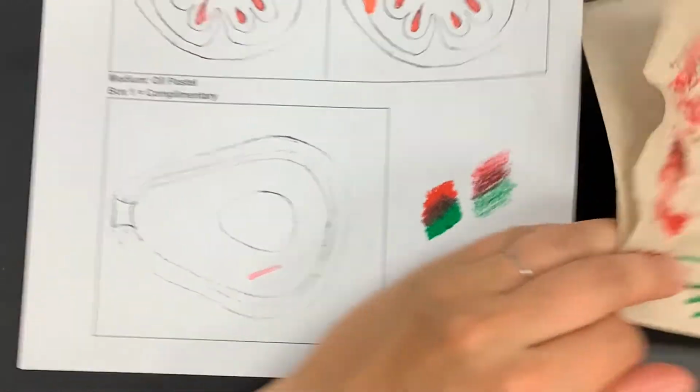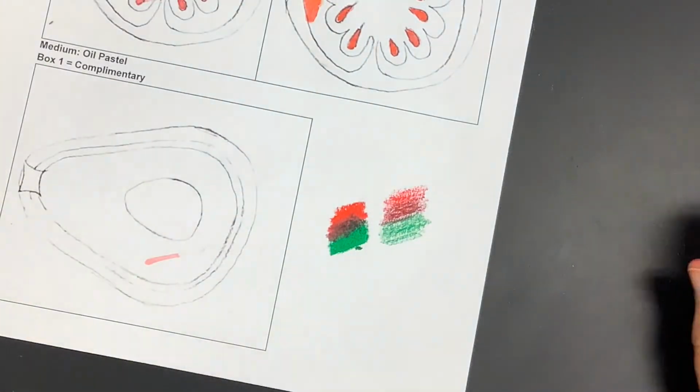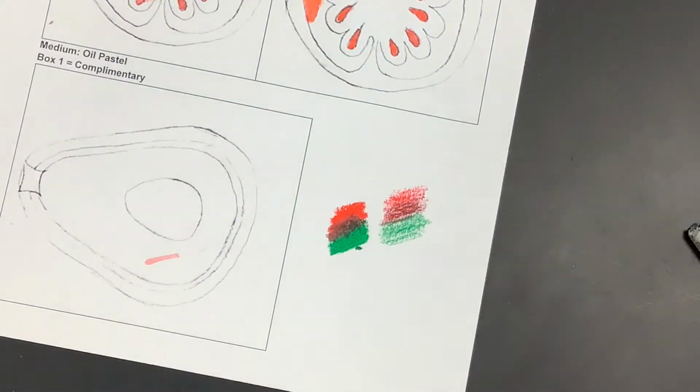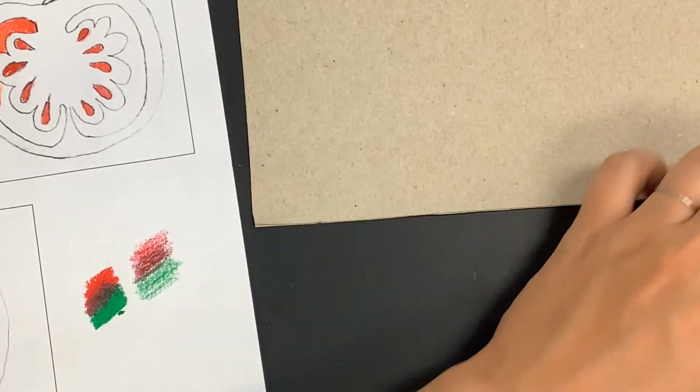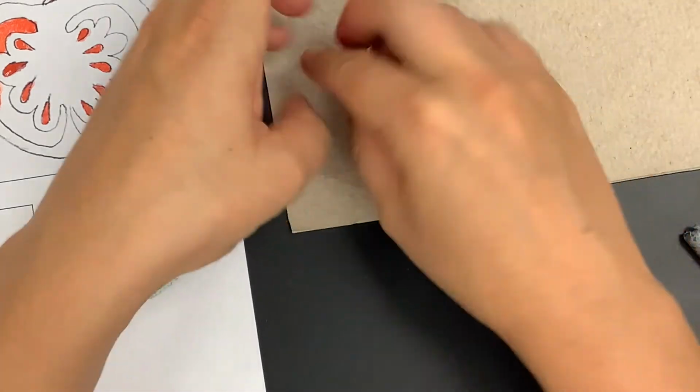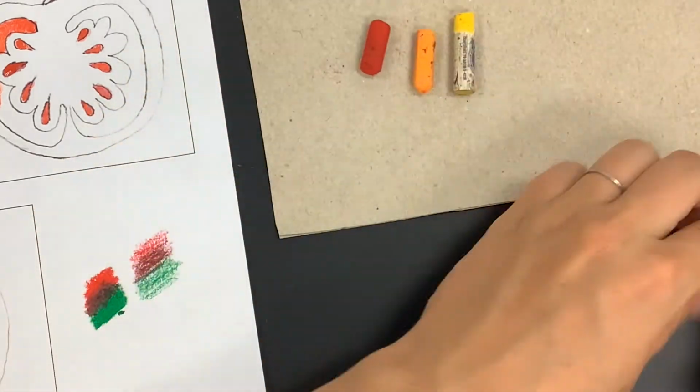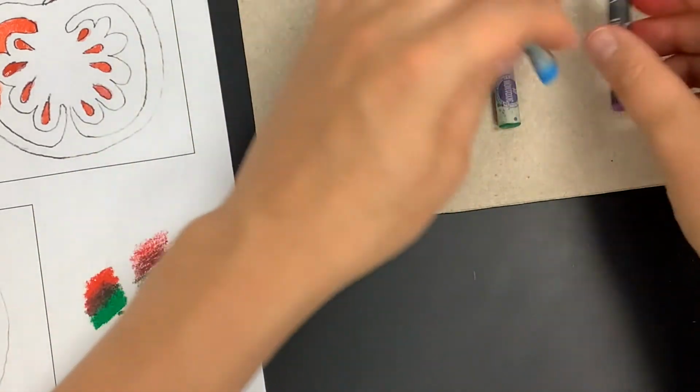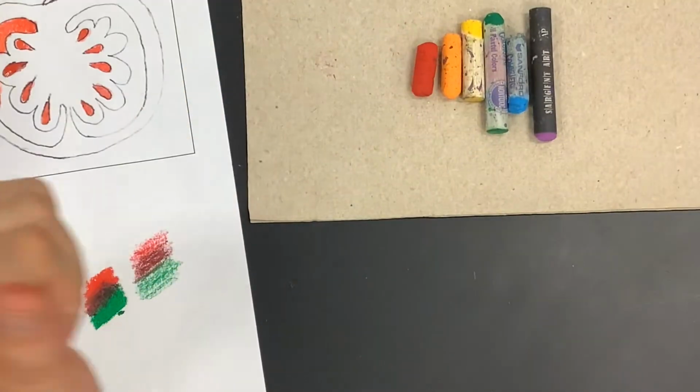At the end of the hour, you're going to get rid of the old paper towel and you're going to grab a new one. And you can put your colors. We always practice our rainbows in art class. So you can set it up in rainbow order, Roy G. Biv, and then it's ready to go for the next student.